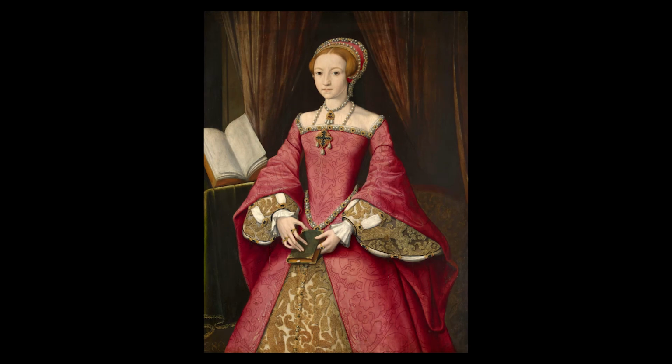Here we see a young Princess Elizabeth, about age 13, in a portrait that is fulfilling traditional expectations of femininity for England in the 16th century, with things like small shoulders and a small waist. Her gown is woven with a pomegranate pattern, and the pomegranate is a fruit that symbolizes fertility.